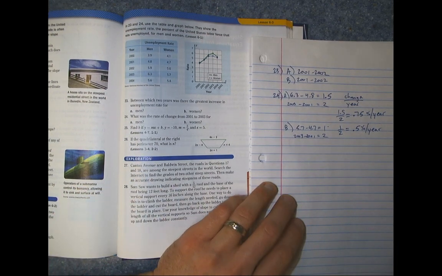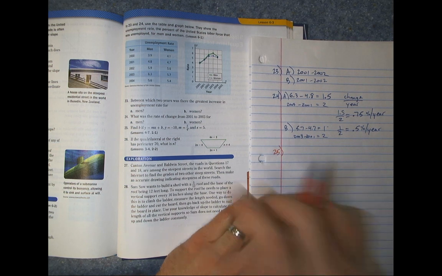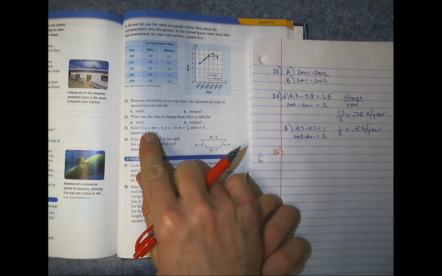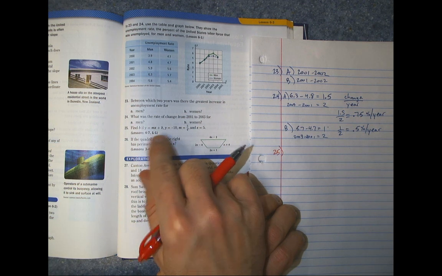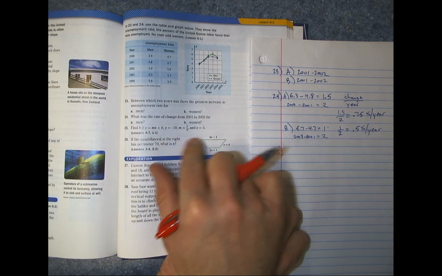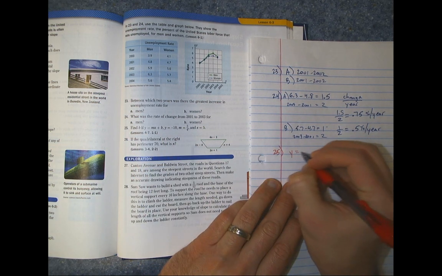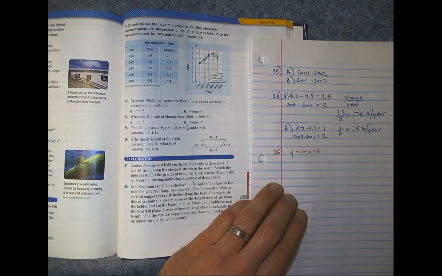All right, 25. Find b if we have y equals mx plus b. So this is our slope-intercept formula. And they're going to give you a bunch of values, just not giving you b. Everything else you can plug in for. So we're starting off with y equals mx plus b, and we're plugging in for everything that they've given us.